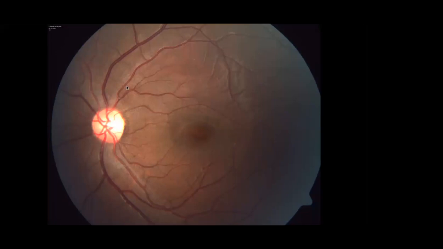Then you can see the vessels going. The thinner one is the artery, the thicker one is the vein. And this area is the macula. The macula is seen, when you're looking with the direct ophthalmoscope, temporal to the disc. It is bordered superiorly by the superior arcade and inferiorly by the inferior arcade, and nasally there is the disc. The macula is the area where you get the maximum vision.